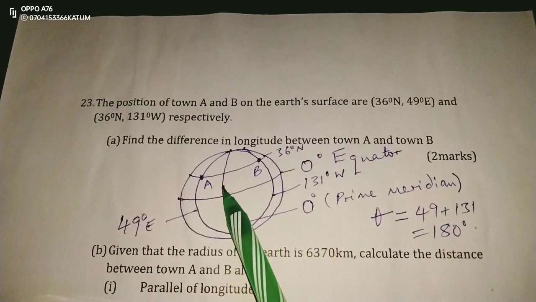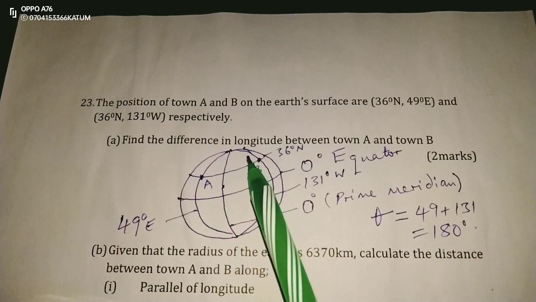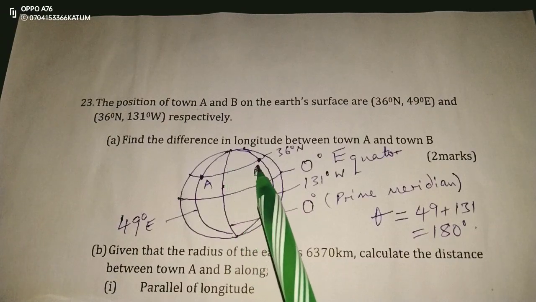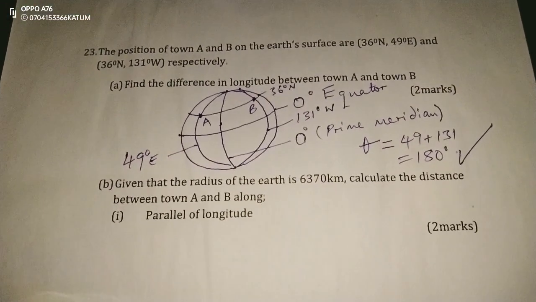We add the two because they are on opposite sides of the prime meridian. If they were on the same side, like east and east, we would have subtracted to get the angle difference. If they were on the same side, west to west, we would still have subtracted. But now that they are on opposite sides, we add to obtain the angle difference, or rather the longitude difference.